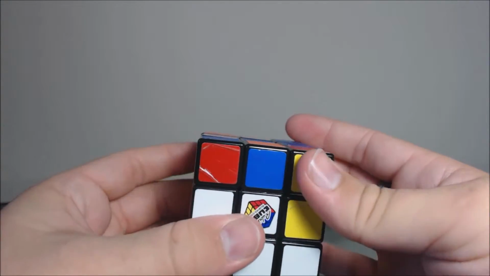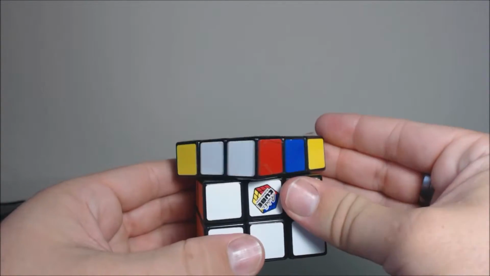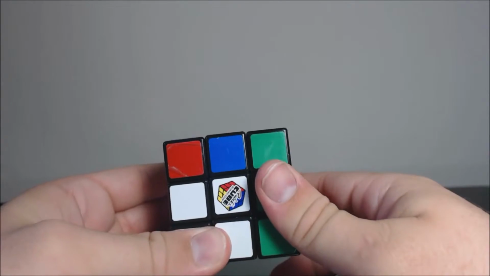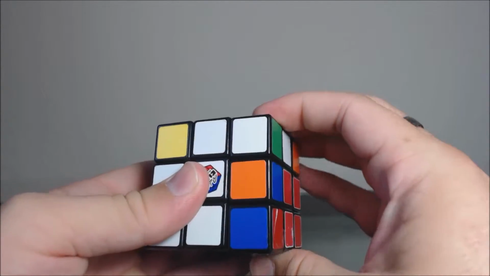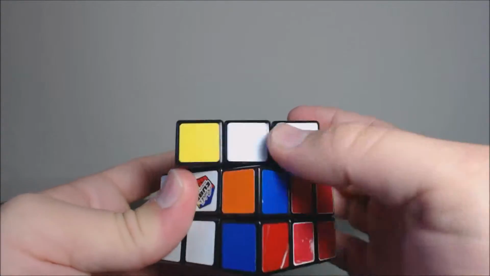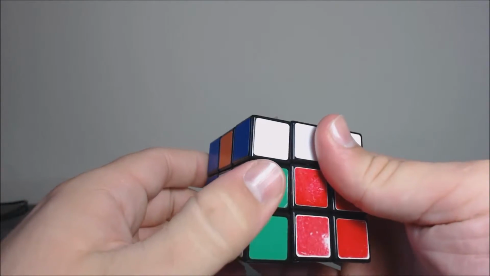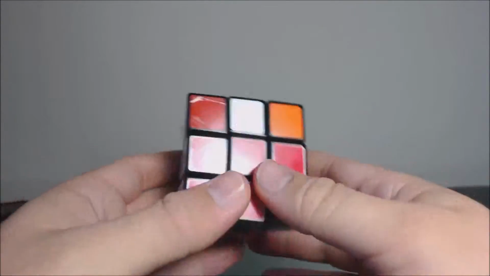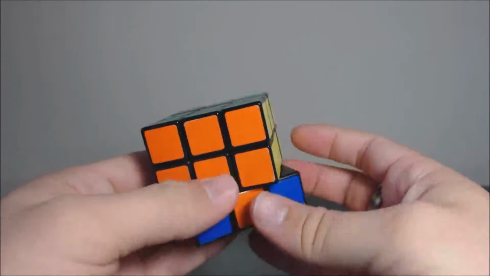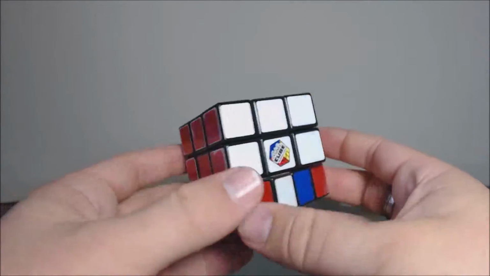I'll do it slow. So I turn it away from where I want to put it. I bring up 3 friends. This friend runs away, and his other 2 friends go home. He runs away to the back face. 2 friends from the front face come and pick him up. And voila, we solved the entire second layer.